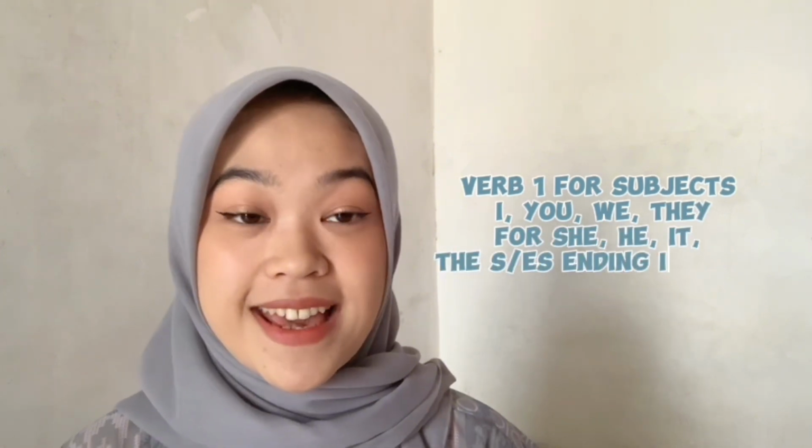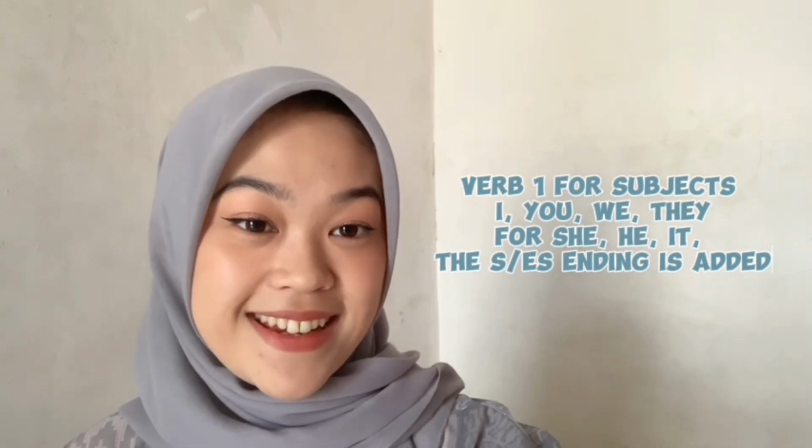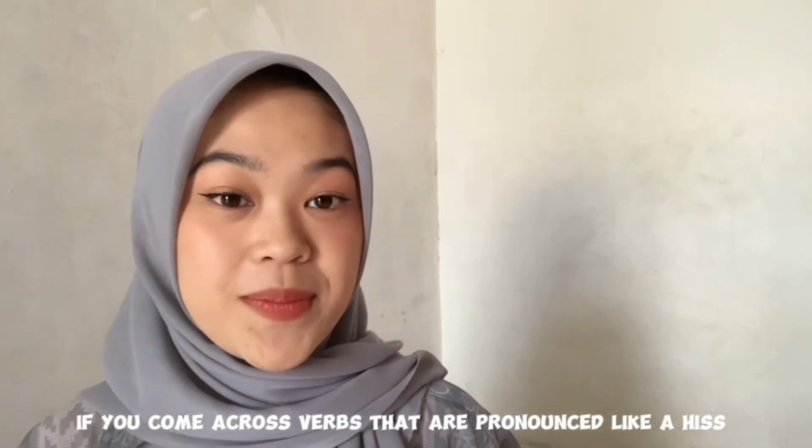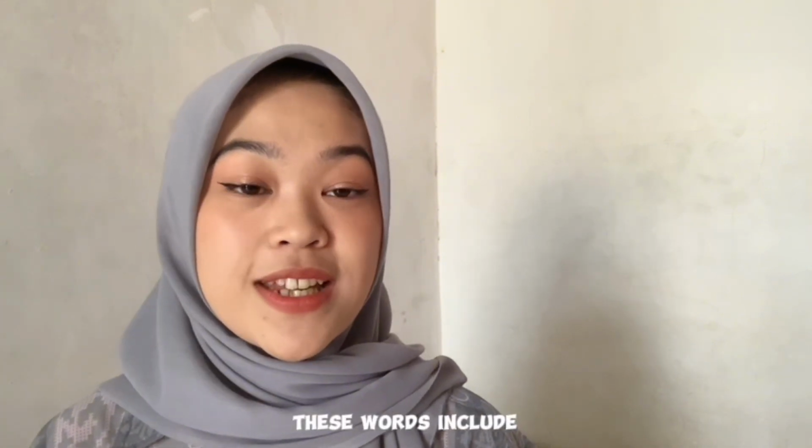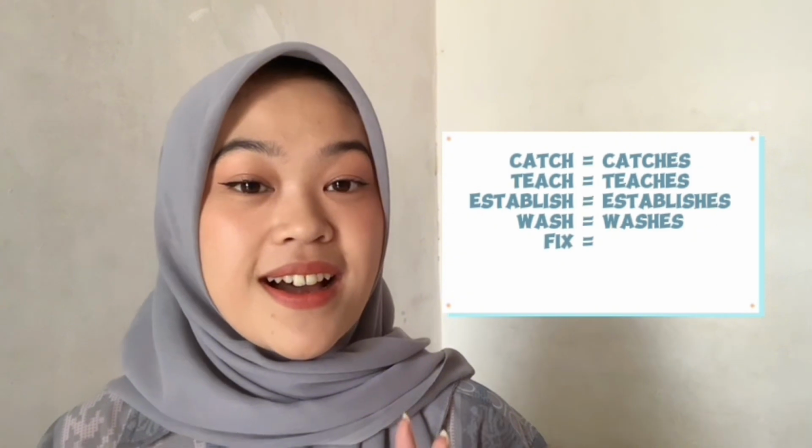Next explanation. Verb 1 is used for subjects I, you, we, they. For she, he, it, s or es endings are added. If you come across verbs that end in ch, s, double s, sh, x, and o, the verb adds es for third person singular subjects he, she, it. This includes catch to catches, teach to teaches, establish to establishes, wash to washes, fix to fixes, discuss to discusses, and go to goes.